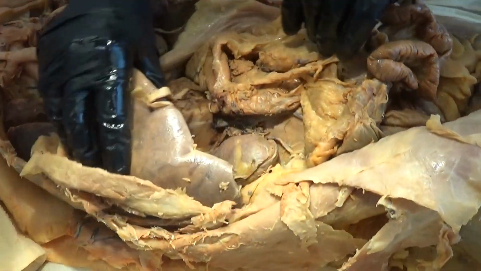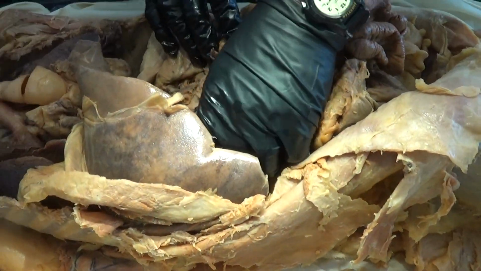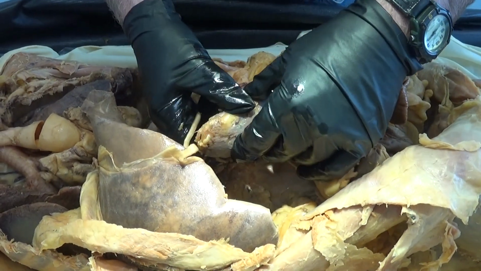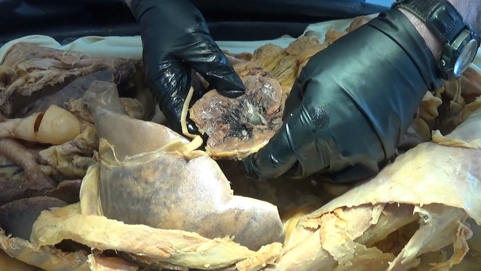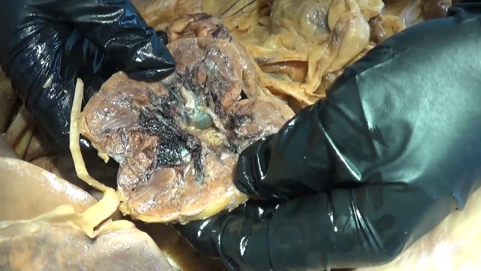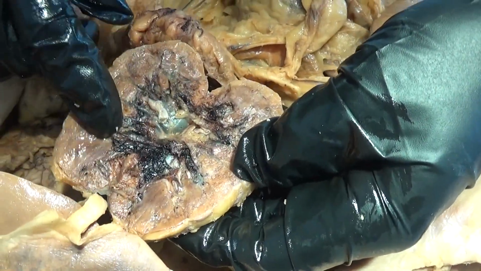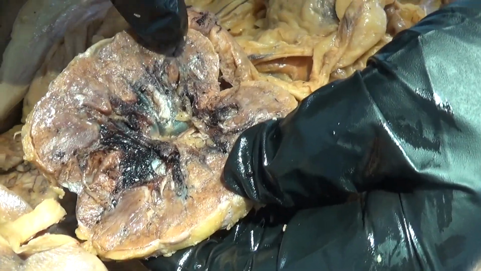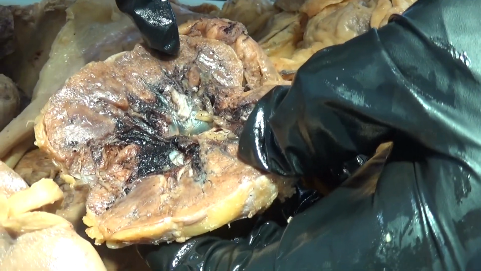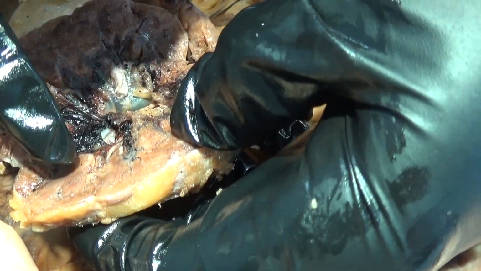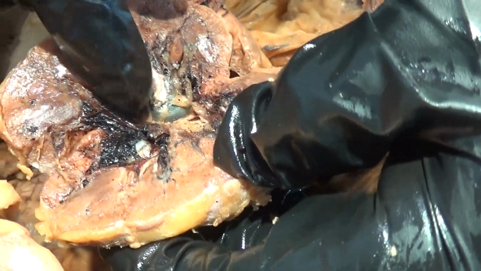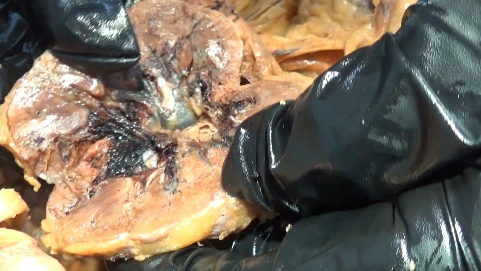And then as we proceed down a little further, we can identify a few more of the organs in the abdominal cavity. First of all, the kidney. As we open up the kidney, you can see the various parts of the kidney that we discussed in lecture. You can see really close, if you look, you can see the pyramids right here. And of course the little dark areas between the pyramids are the renal columns. And then you can see the renal pelvis in the center.